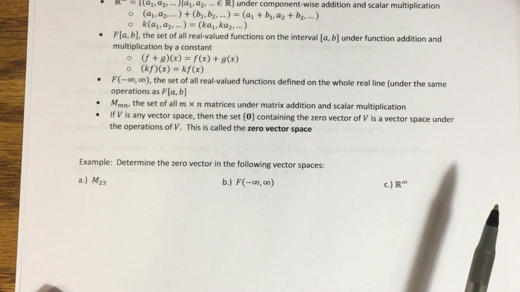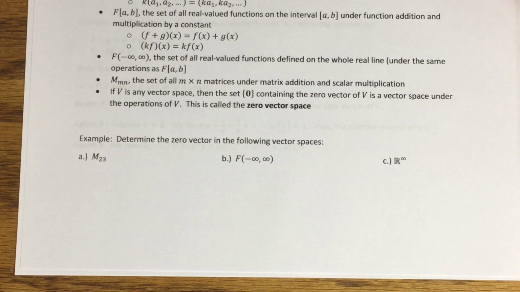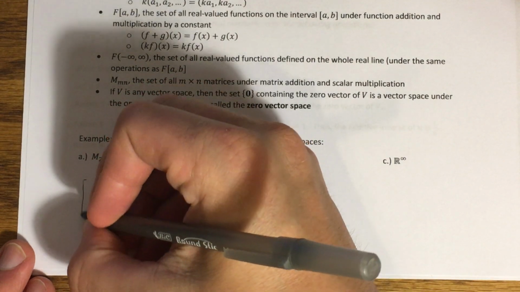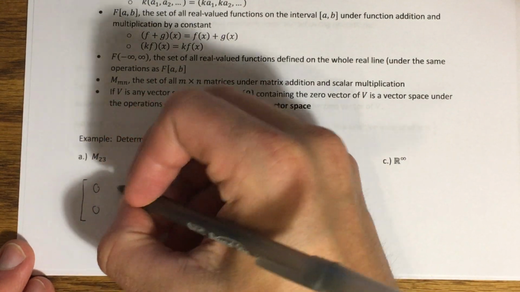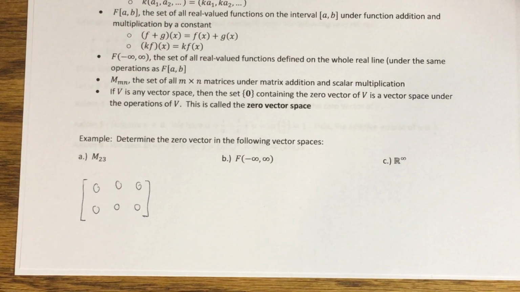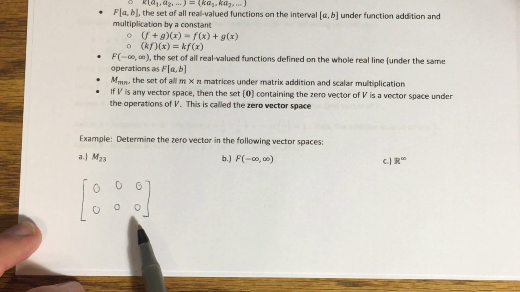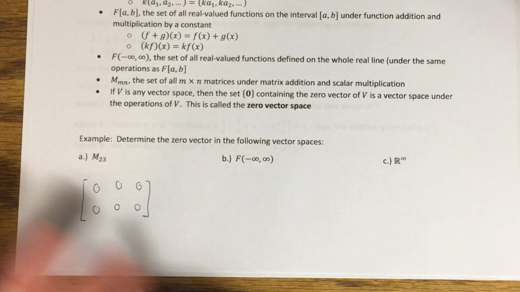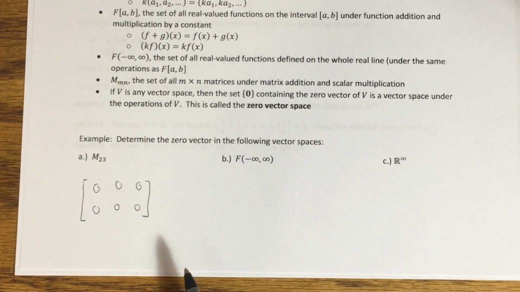All right. Down here at the bottom, we want to take these three examples of vector spaces and identify the zero vector in each one. So here, this is the set of all 2 by 3 matrices. We already know that the zero vector in this space should look like a zero matrix with 2 rows and 3 columns. And we've verified this before. If you add this to any other 2 by 3 matrix, it doesn't change that matrix. So that makes it function in the way that a zero vector is supposed to function.